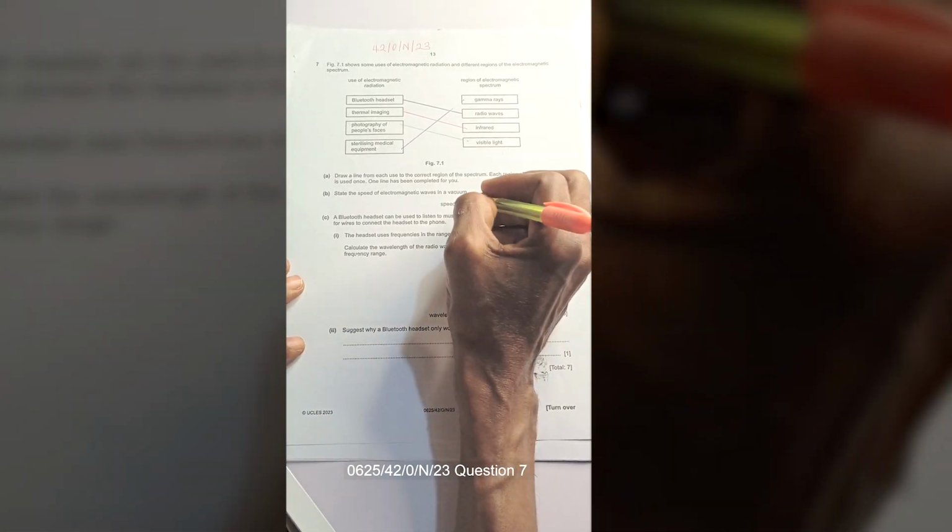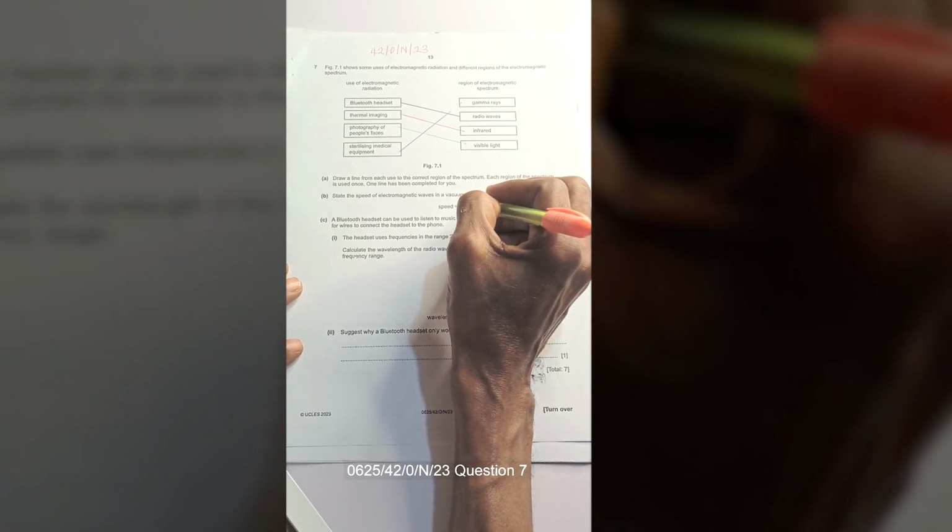Now, question 7b: state the speed of electromagnetic wave in a vacuum. All the radiations in the electromagnetic spectrum have the same speed as the speed of light, which is 3 times 10 raised to the power 8, or 300 million meters per second. So that is the speed of the electromagnetic spectrum.